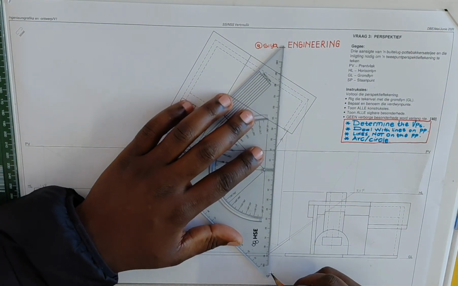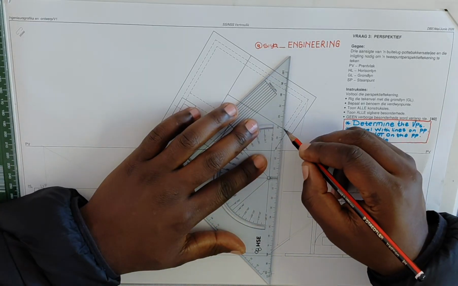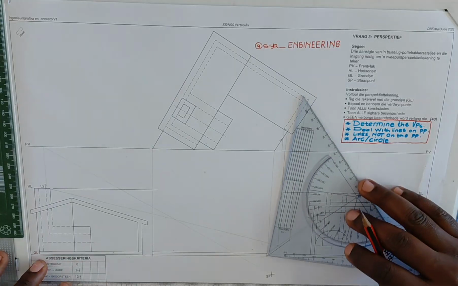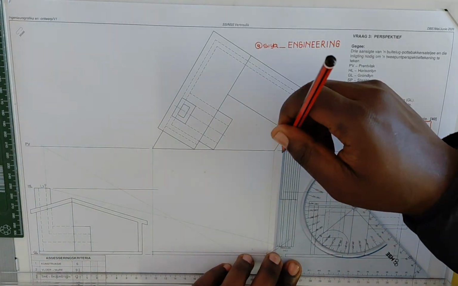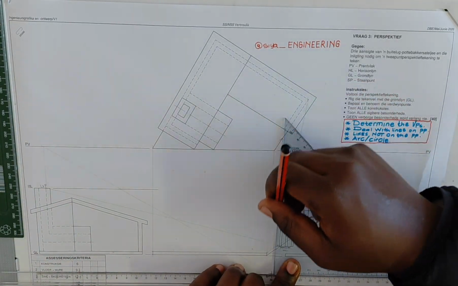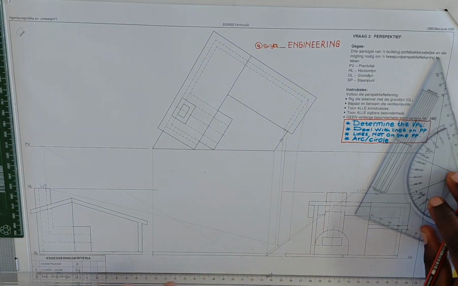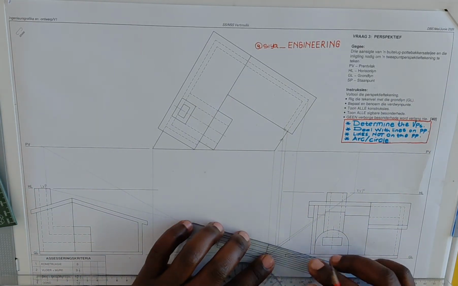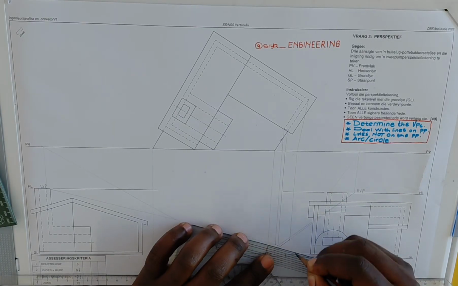Then to get this point, every time you're looking for a point, you must target that point using the SP. Now we have this distance. So the best thing you can do now is to close here.